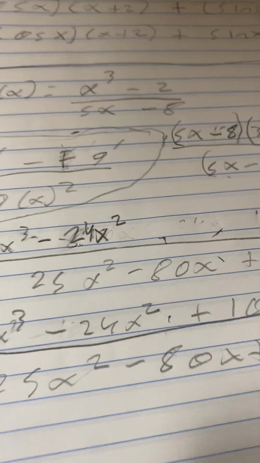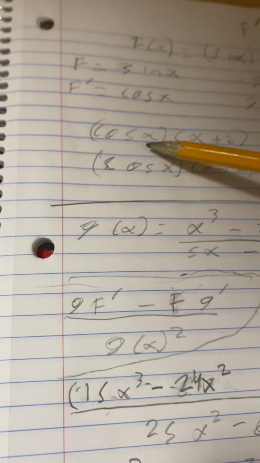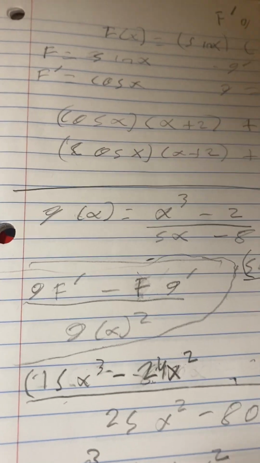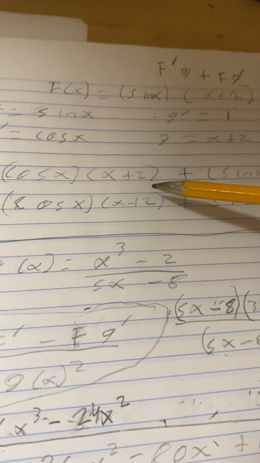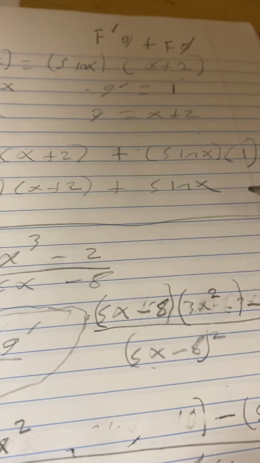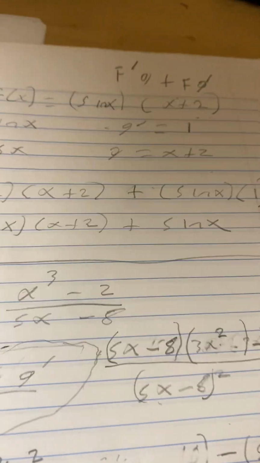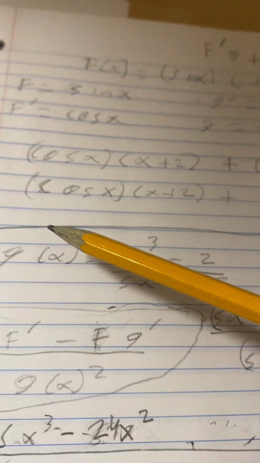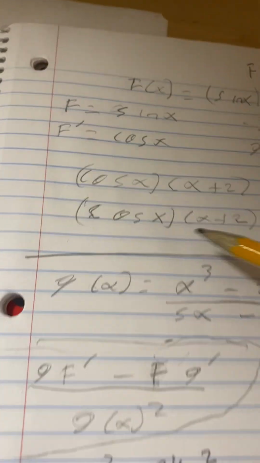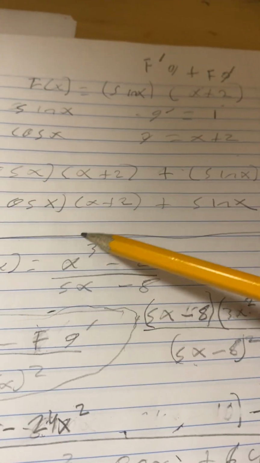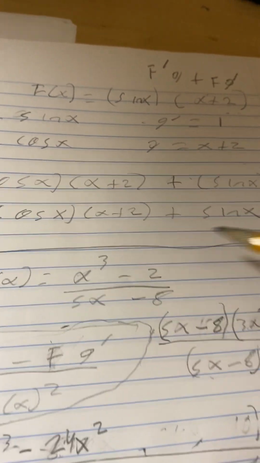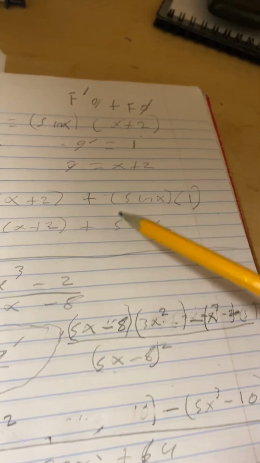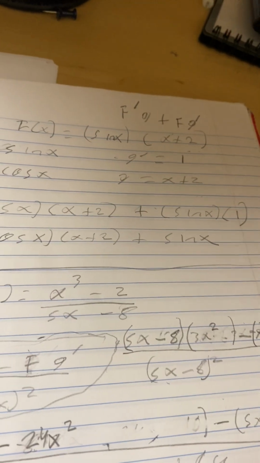So then you just plug into the equation. f prime, which is cosine of x, times g, which is x plus 2, plus f, which is sine of x, times g prime, which is 1. So the end result is cosine of x times x plus 2 plus sine of x, since sine of x times 1 is just sine of x.